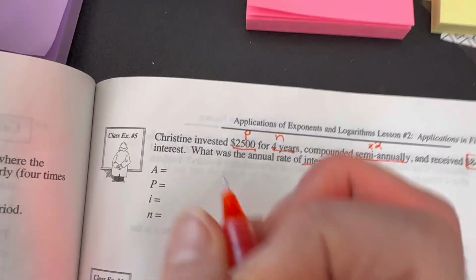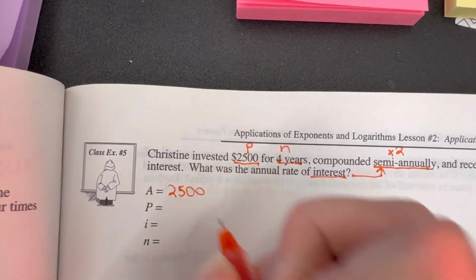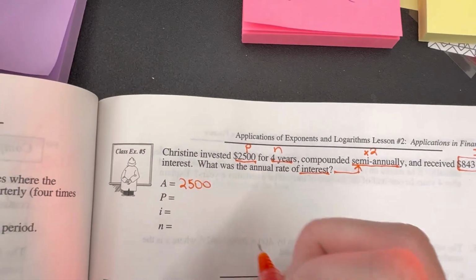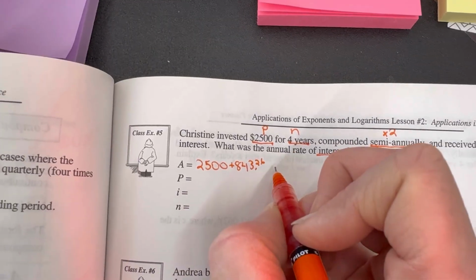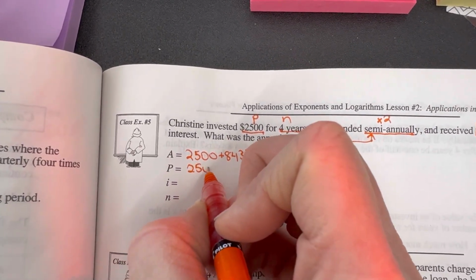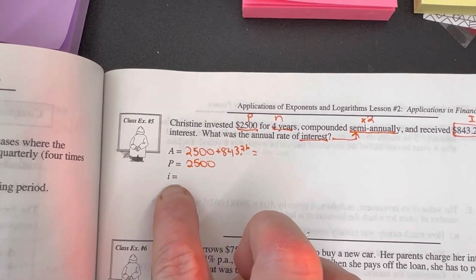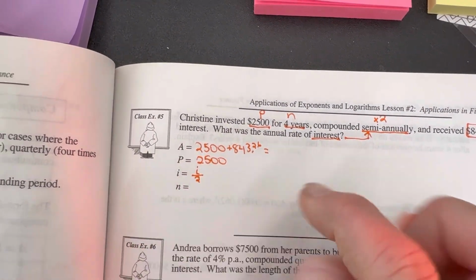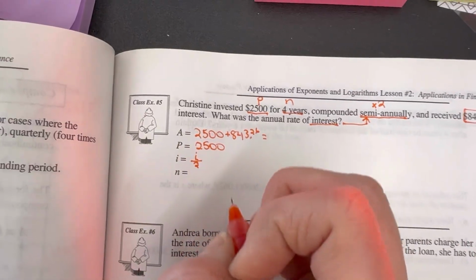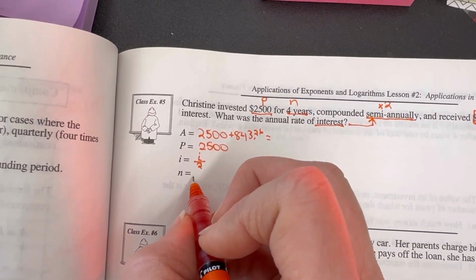So let's set this up here. 2,500, oh sorry, actually plus 843.26. Then the P is 2,500. Interest, we're not sure, but we know that it's going to be divided by 2 when we substitute it in, or we could end up doing that at the end as well.